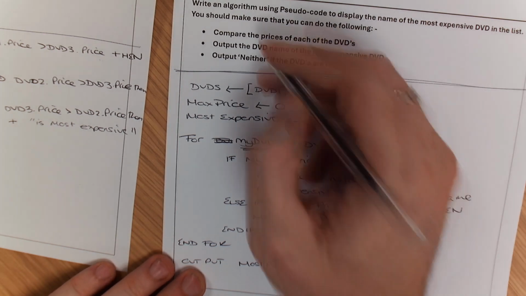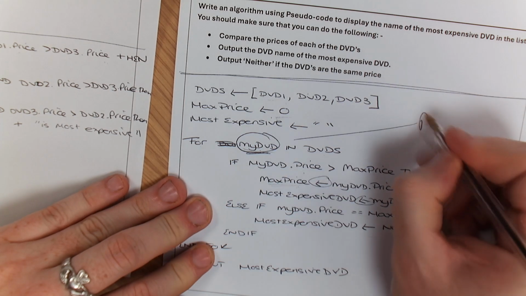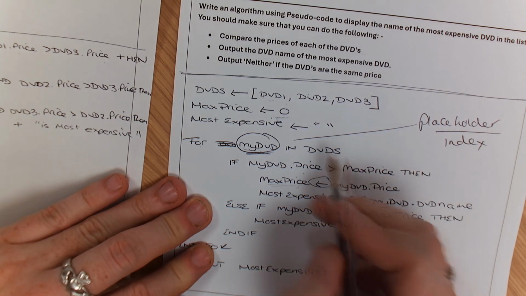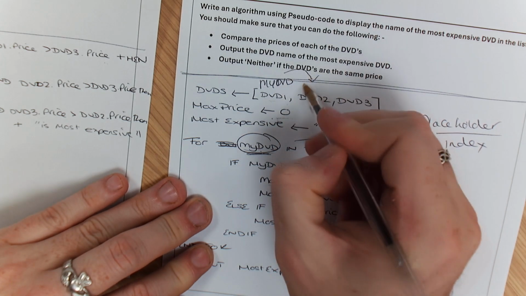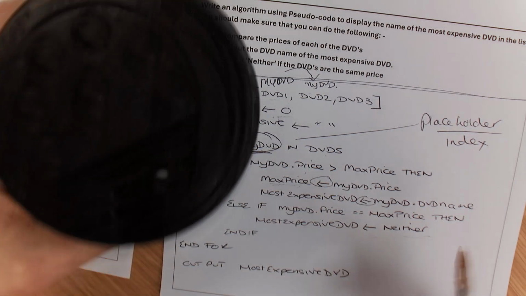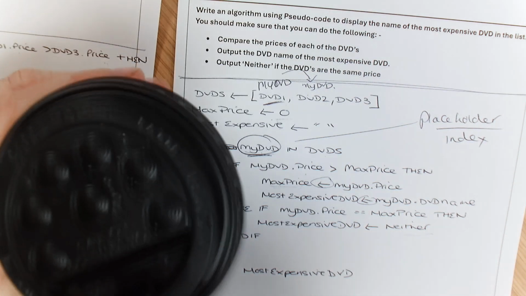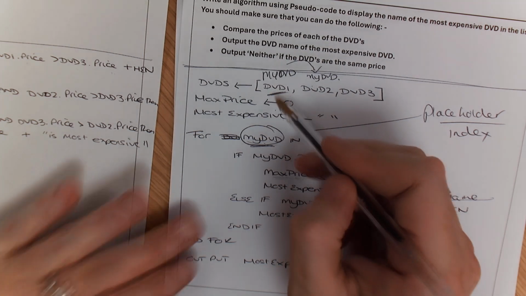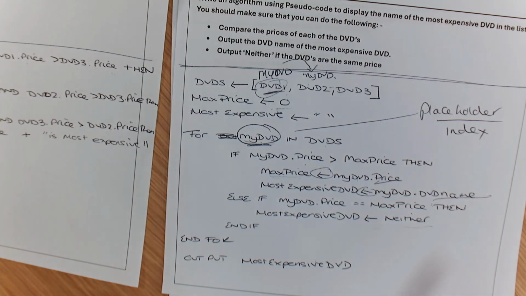By using for my DVD in DVDs, that becomes a placeholder. Each time that is my DVD, but then when I iterate to that, that becomes my DVD. You'll basically see my DVD as a container, like a cup, and the first time it iterates through, it goes into the cup, so I can open up the cup and look in the price and the name. When I've finished with it, I empty DVD 1 out of the cup, and DVD 2 goes back into the cup. Does that help you understand it?